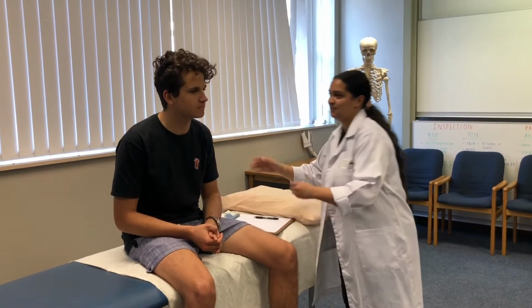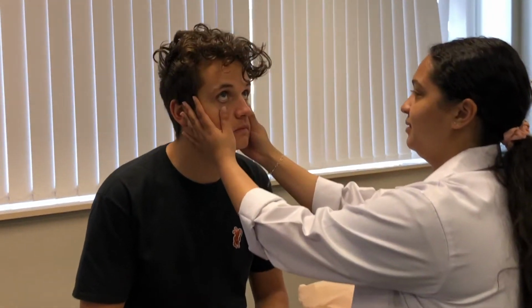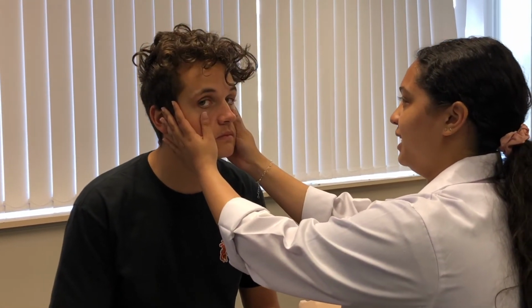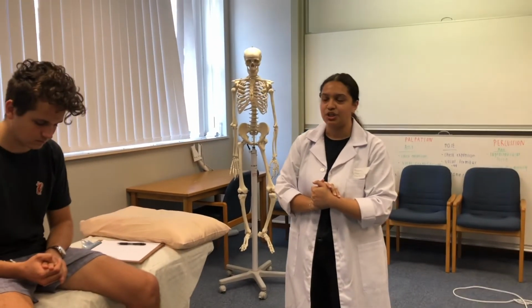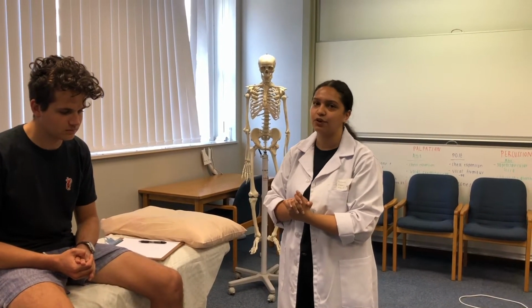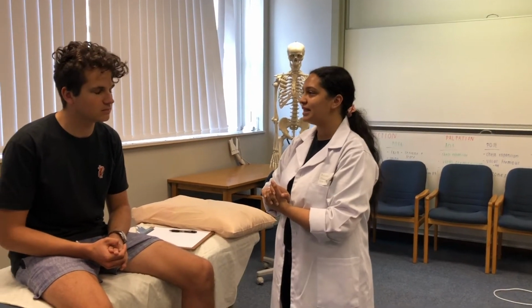Yes, ma'am. Okay. Look up for me, to the left, and to the right. Great. The sclera of the eyes are white and normal without any discoloration. While at the eyes, I will be examining for xanthelasma, which is yellow plaques in the periorbital region indicating lipid deposits and further cholesterol. Will you please close your eyes for me? There are no deposits around the eyes.